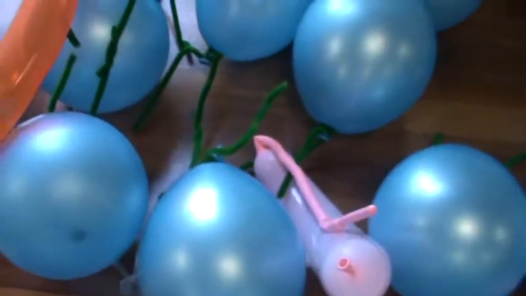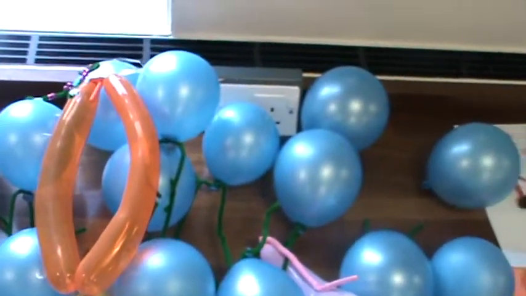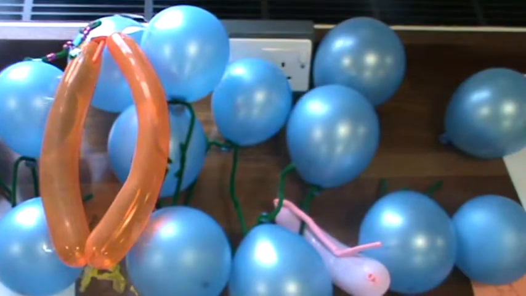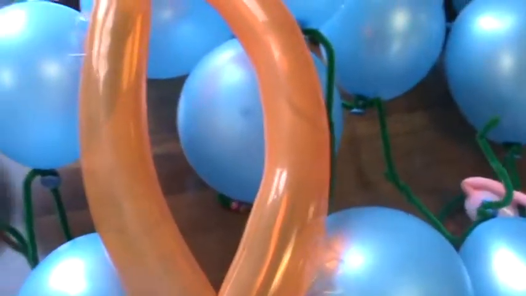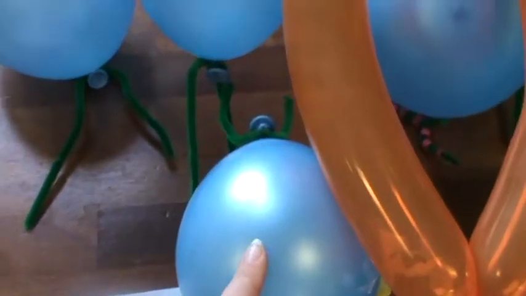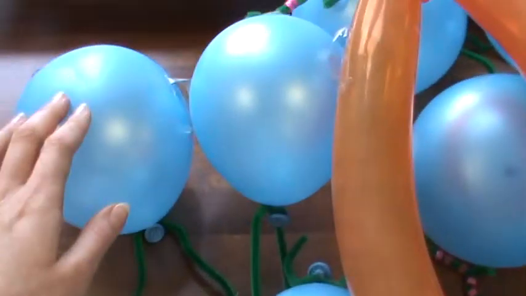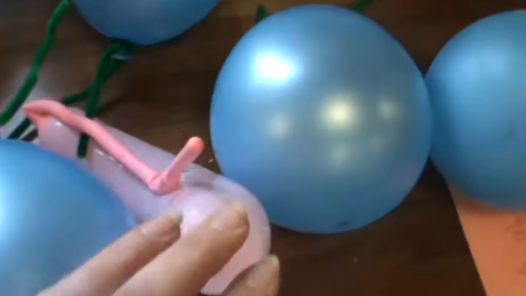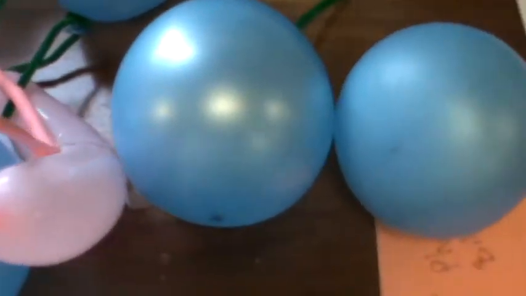Okay, over here we have our balloon model. So the balloon model incorporates a balloon as a channel protein, and the phospholipids are represented by these green tails and these blue heads, and we've got some cholesterol over here as well.